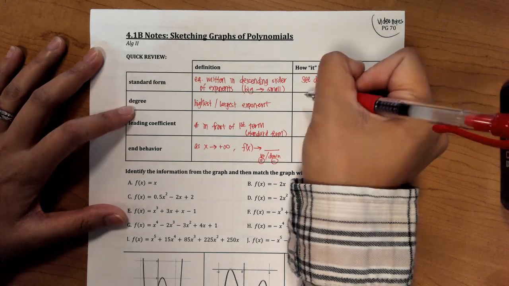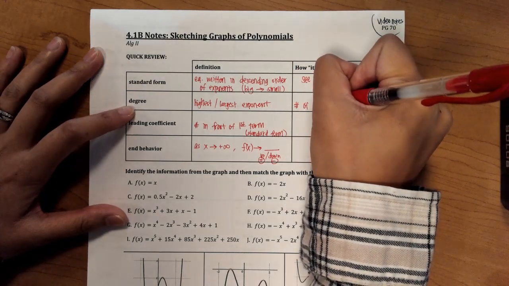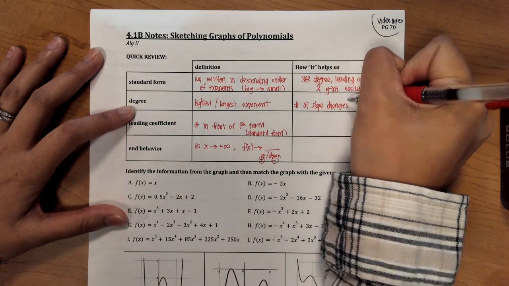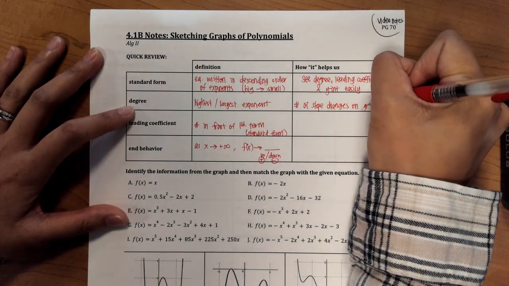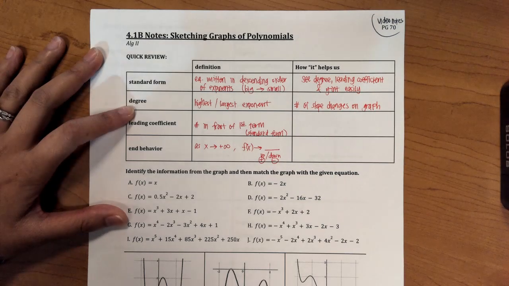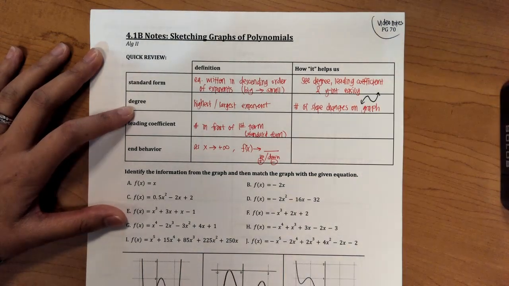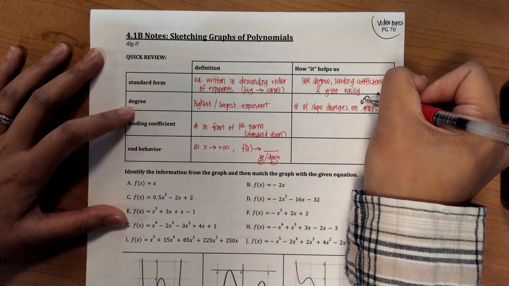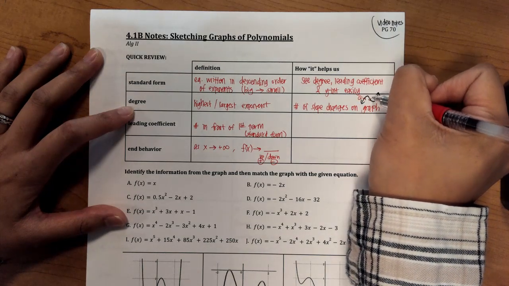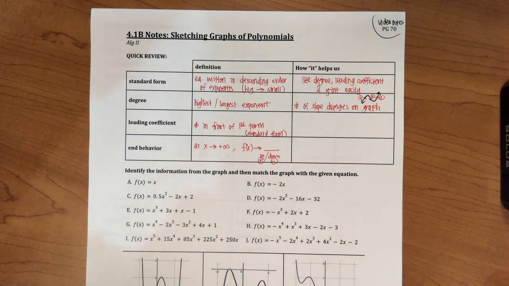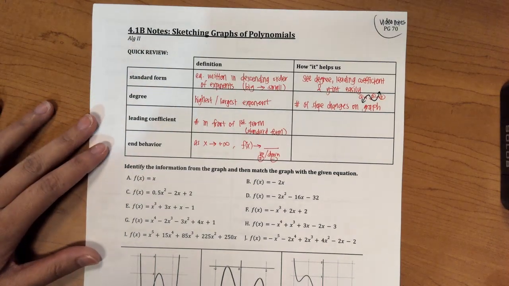A degree tells us the number of slope changes on a graph. Like if I had, say, 1, 2, 3: there's one going up, one going down, and then one more going up. So that degree is x to the third power.